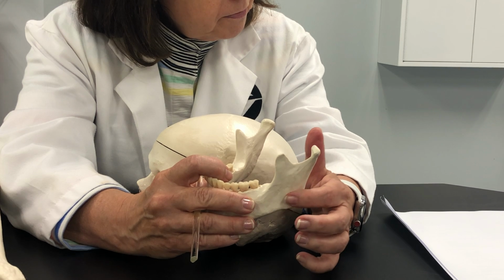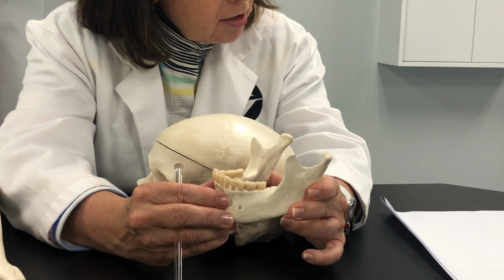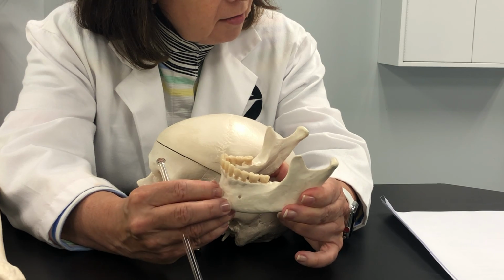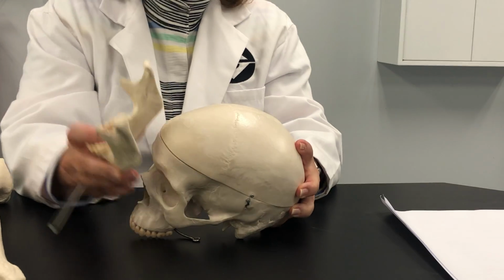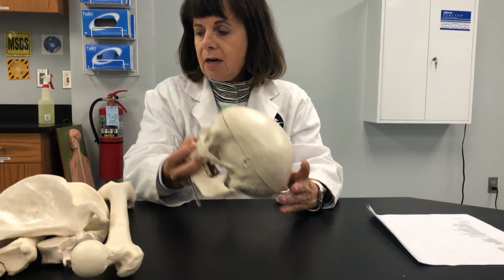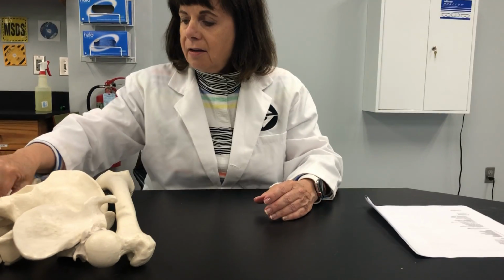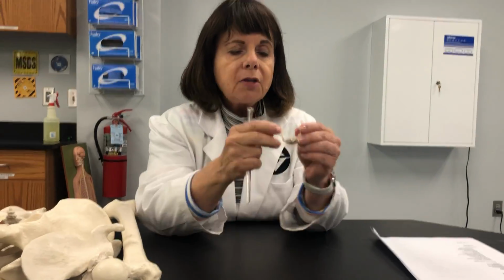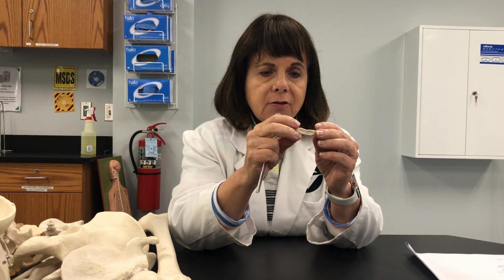We did all the sutures. Just checking my list here, make sure we got everything for the skull, and we do. And then we have a little bone that does not articulate with any other bone. See what your tongue muscle's attached to, and this is your little hyoid bone. It's a horseshoe-shaped bone, sits right in here.